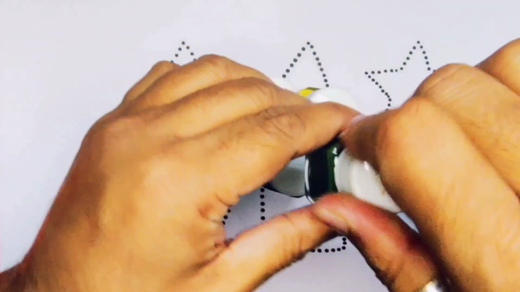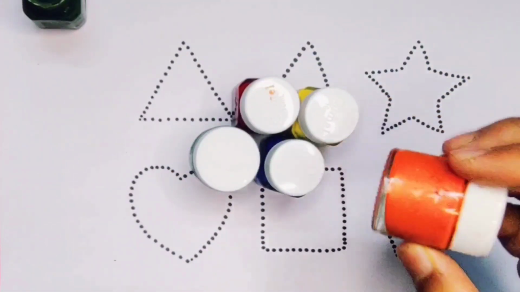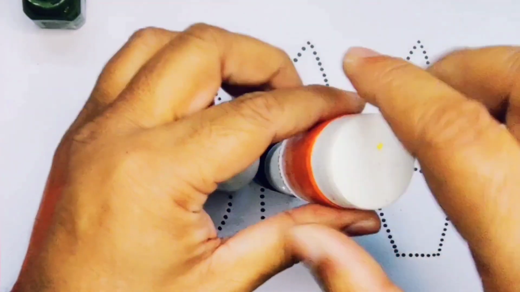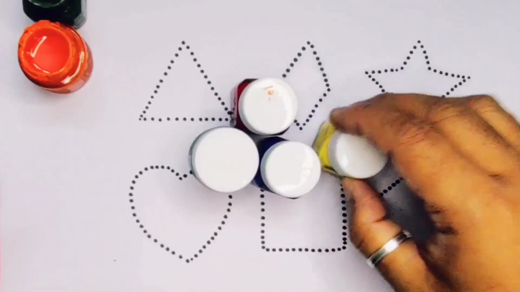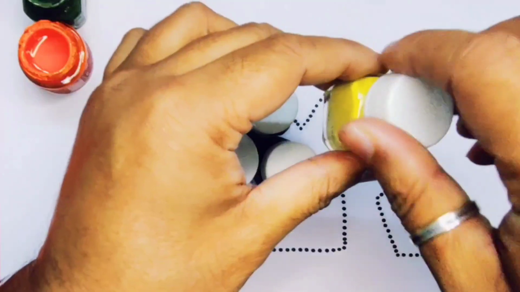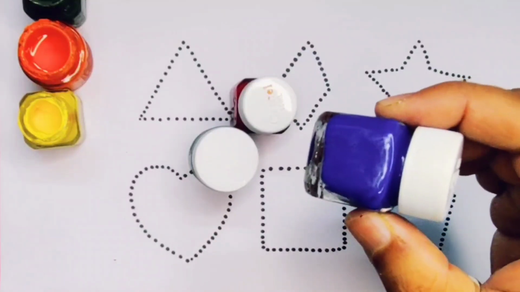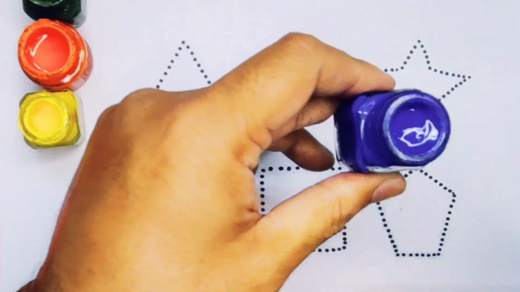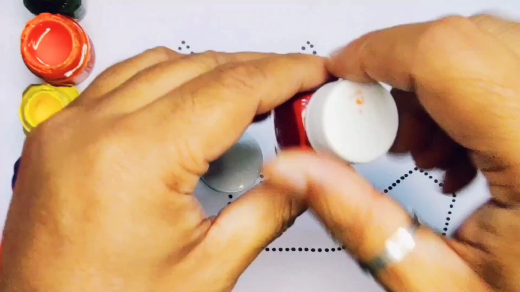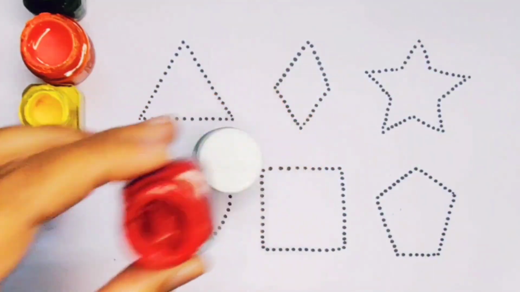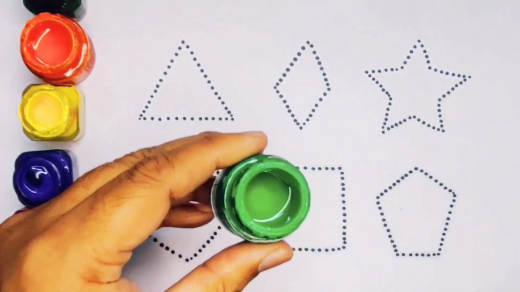Olive green color. Orange color. Yellow color. Blue color. Red color. Green color.